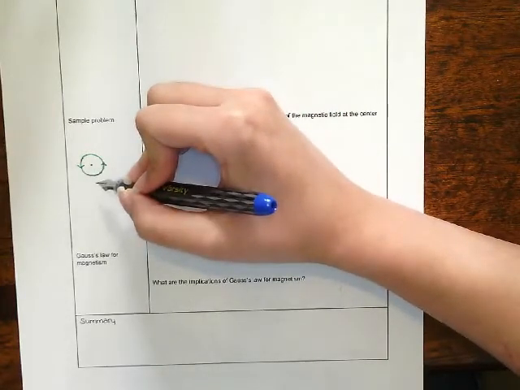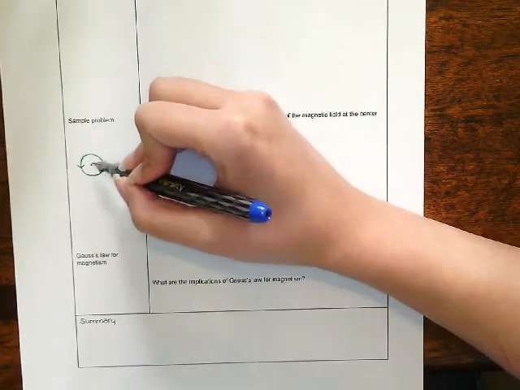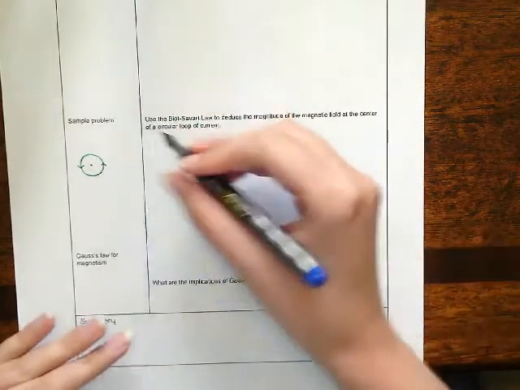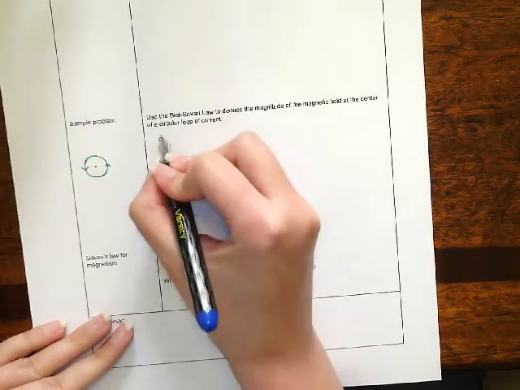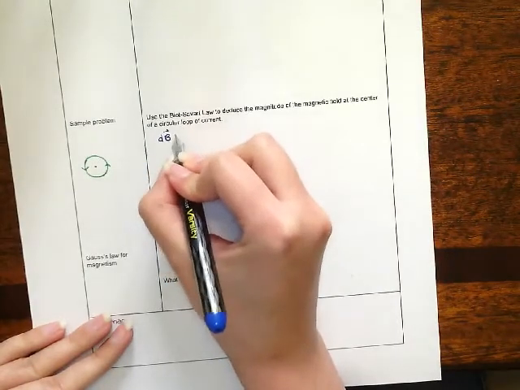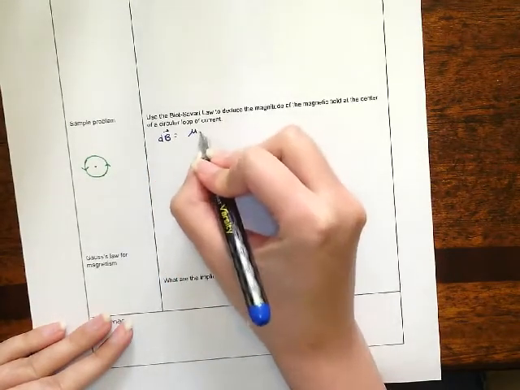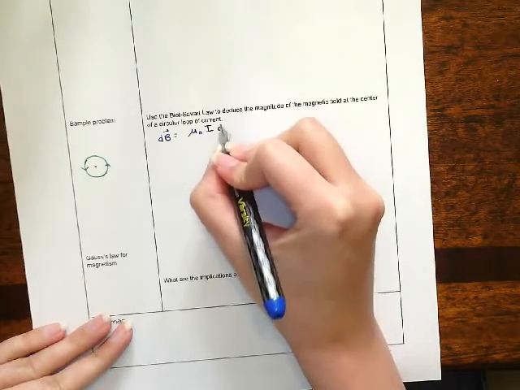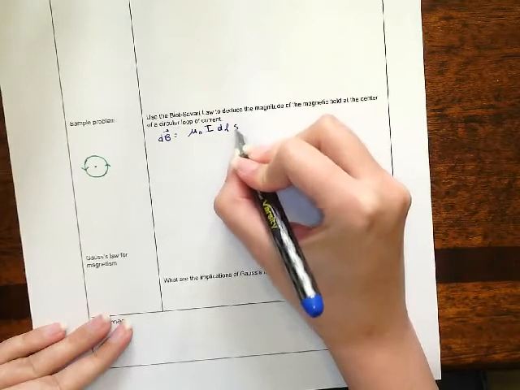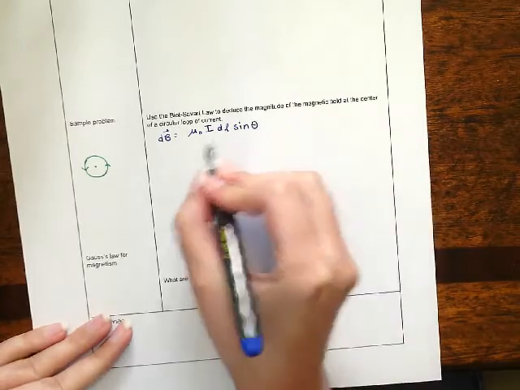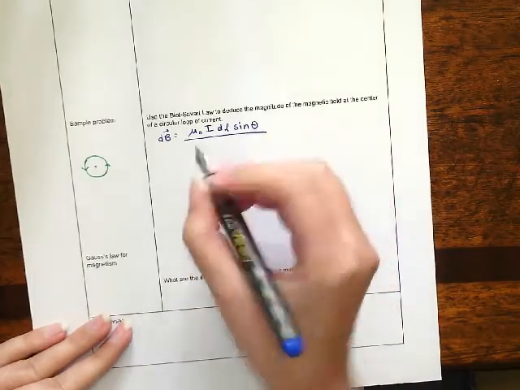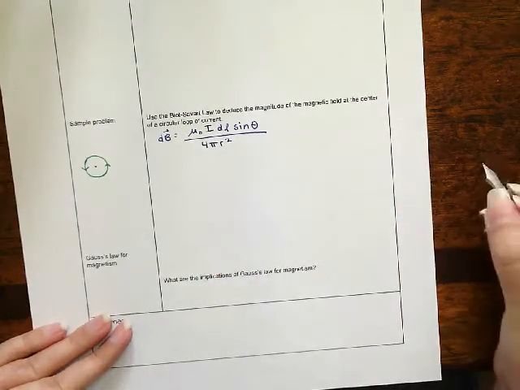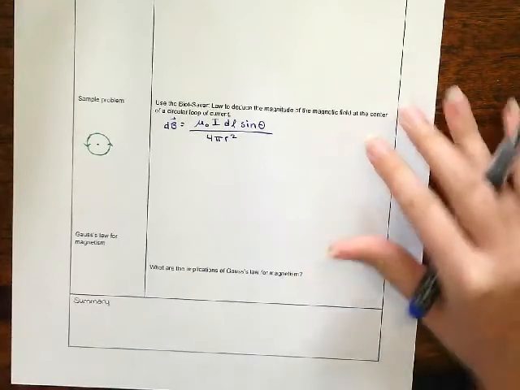Here, when we draw our Amperian loop, the magnetic field is going to be different on the inside of the wire than on the outside of the wire. And that is why we are forced into using Biot-Savart here, but we will find this symmetry makes it not the absolute worst. So μ₀ I dl sin θ all over 4π r². I don't think I forgot anything this time.